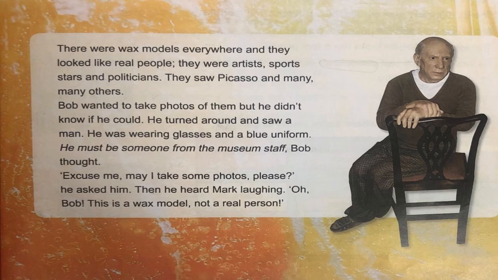Bob wanted to take photos of them, but he didn't know if he could. He turned around and saw a man. He was wearing glasses and a blue uniform. He must be someone from the museum staff, Bob thought. Excuse me, may I take some photos, please? He asked him. Then he heard Mark laughing. Oh, Bob, this is a wax model, not a real person.